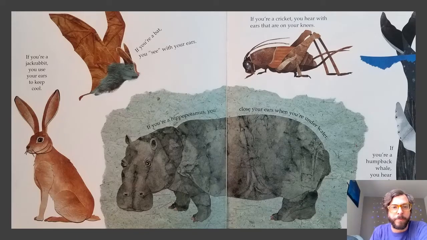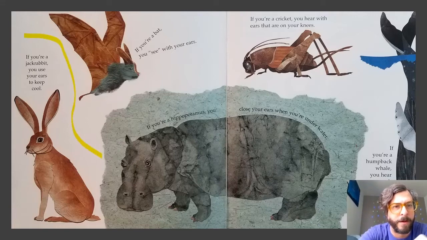All right, let's see who was able to guess some of those weird ones here. This one people probably recognize as a rabbit, and it's not just any rabbit, it's a jackrabbit. It says, if you're a jackrabbit, you use your ears to keep cool. All right, I wonder how they do that.